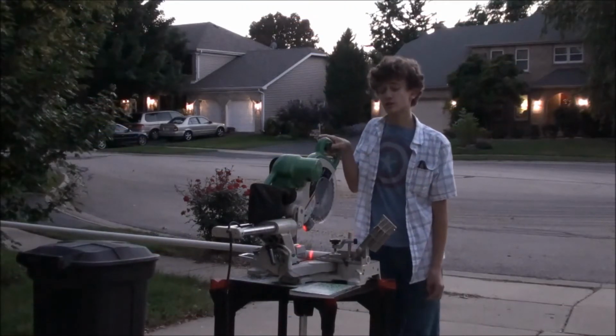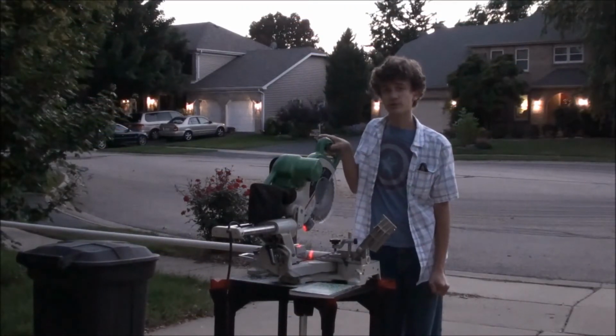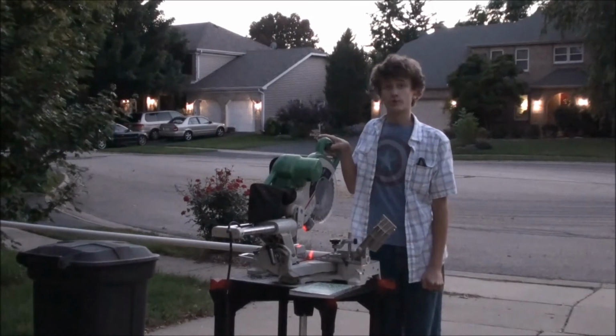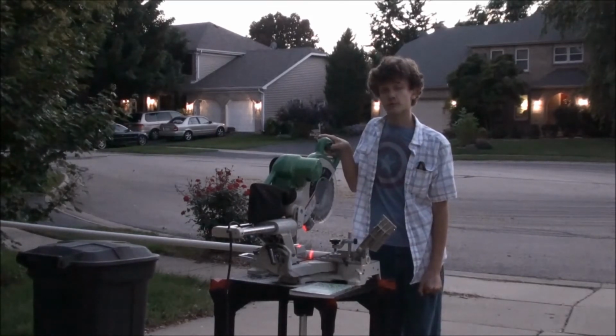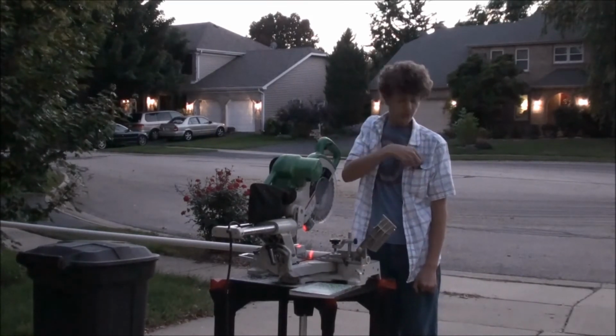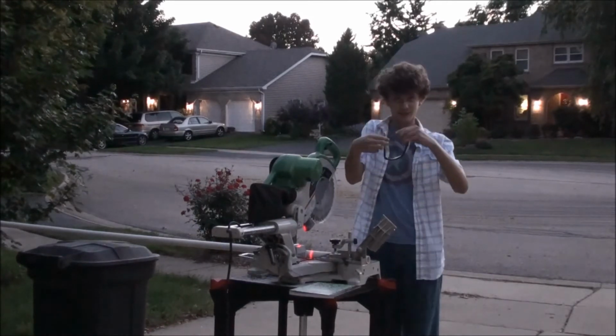We are constructing our launcher out of Schedule 40 PVC pipe. The base will be at right angles for support. Safety first.